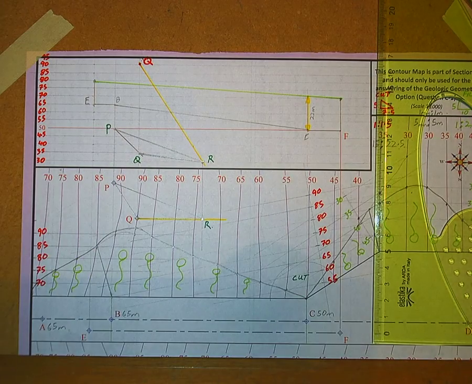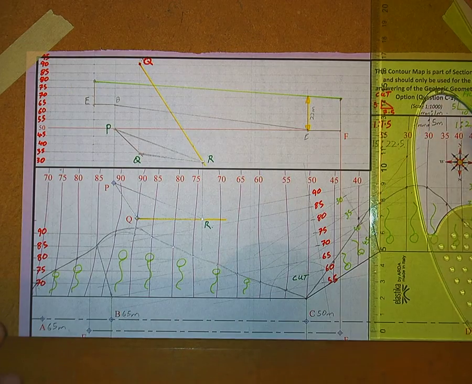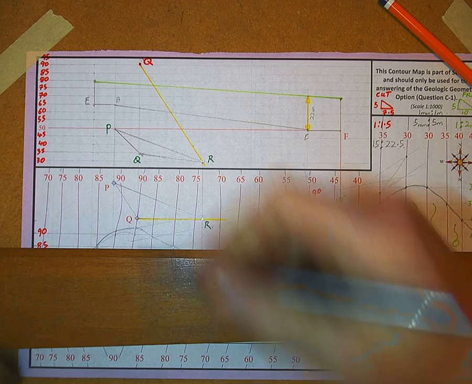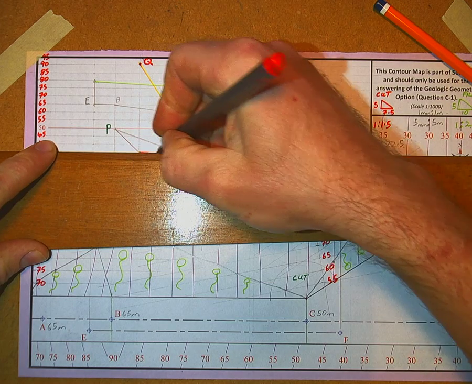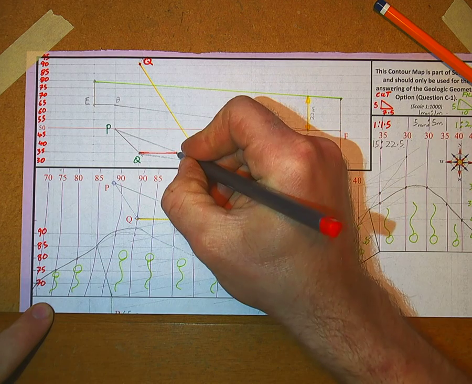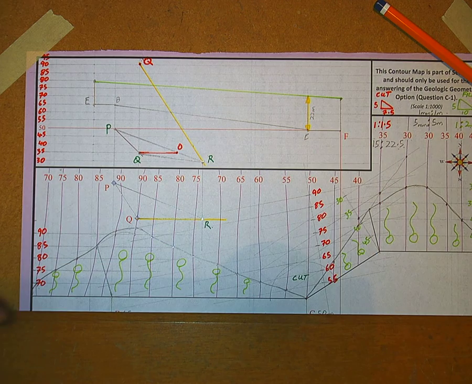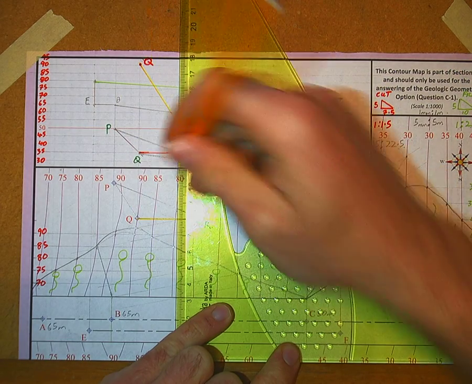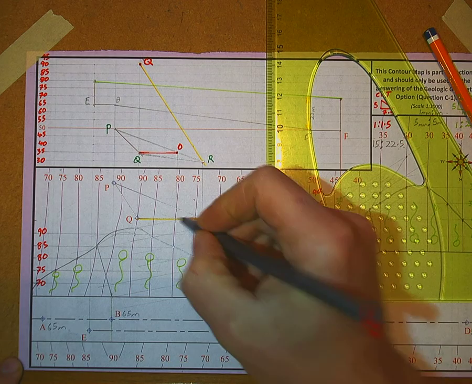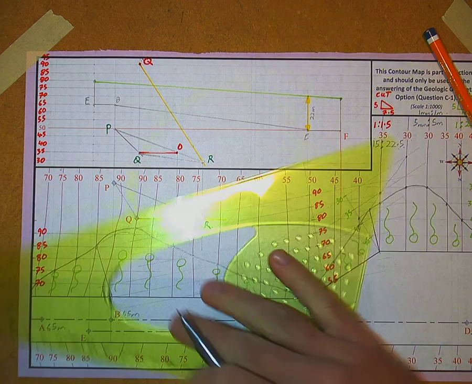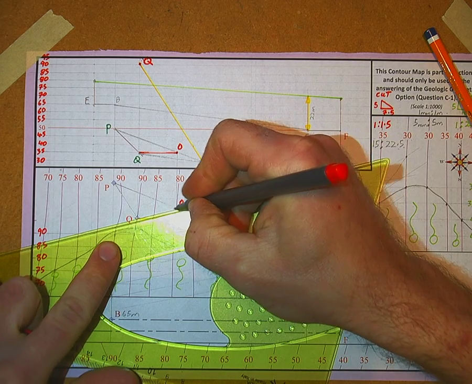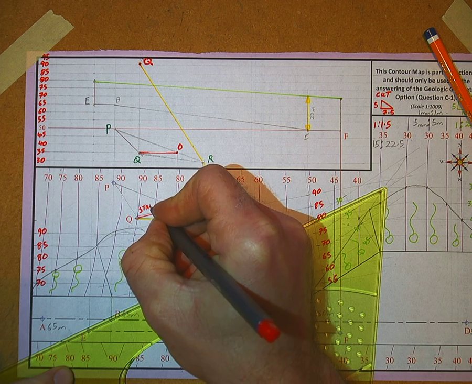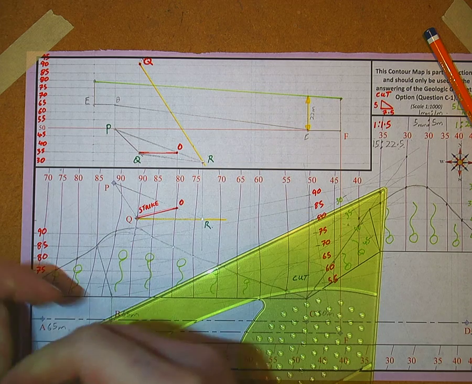So strike and dip. Strike is a level line on the surface of the stratum of ore, or the surface of the plane. The easiest place to set up my strike line here would be to go level across from Q until I meet the line there. Okay, I'm going to call that point O, and I'm going to bring that straight down. So that intersects the line PR down here. So that's point O. And if I draw this in here now, that is now my strike line. Okay, so that's the strike done.